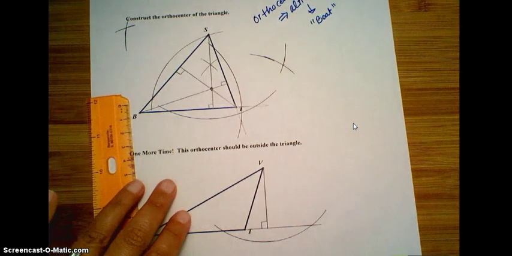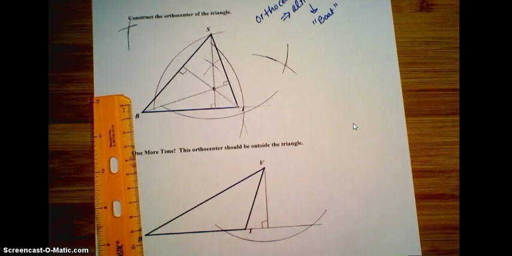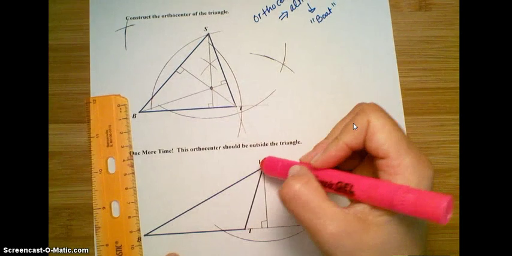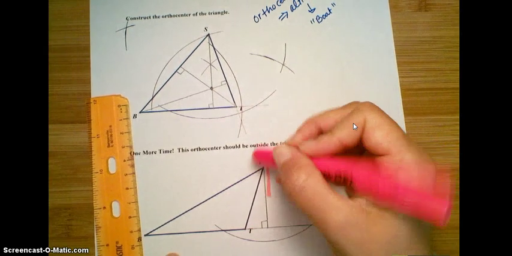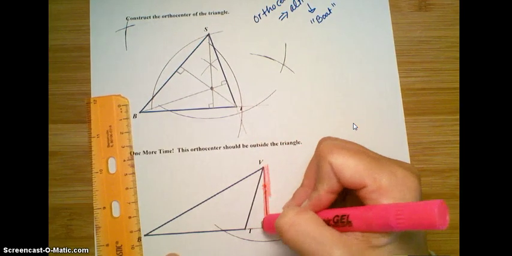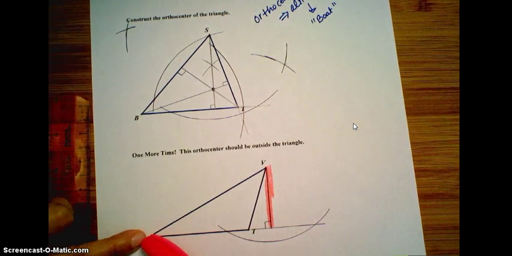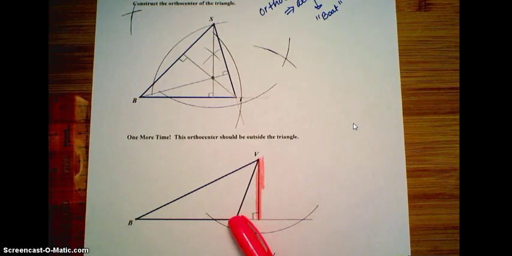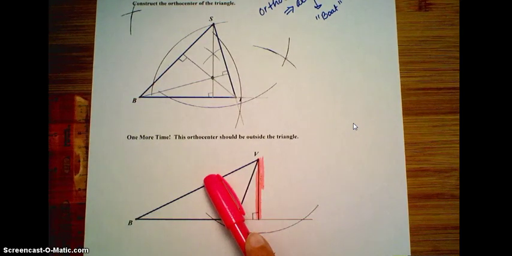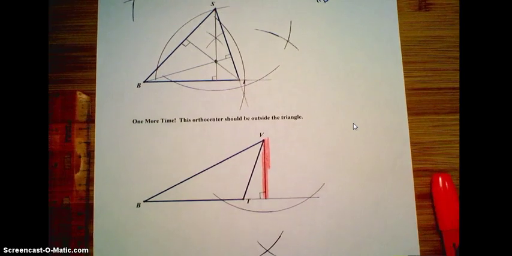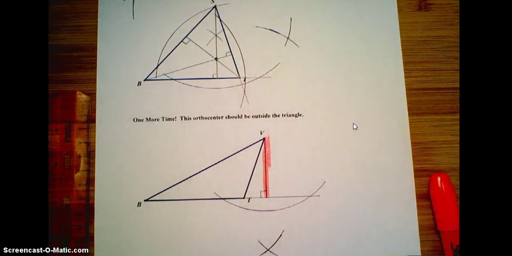So this segment, I'll use the pink highlighter, this segment right here is one of our altitudes. And you'll notice again it is outside the triangle. The altitude from point B will also be outside, and the one that ends up inside is the one from the obtuse angle to the opposite side. Okay, continue on. Find that orthocenter.